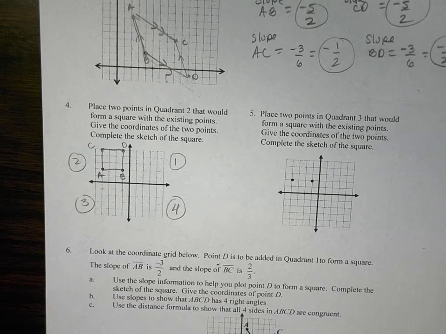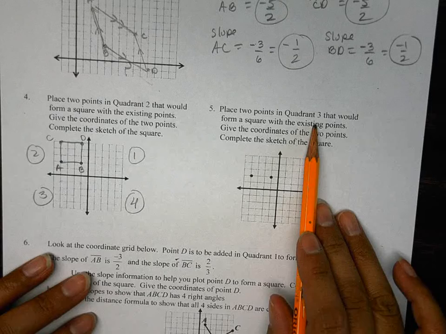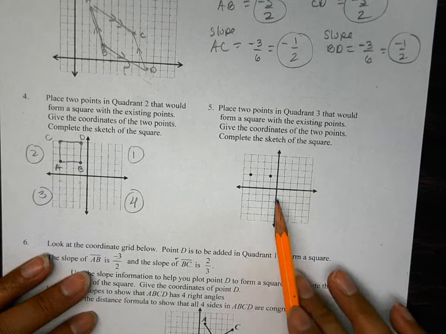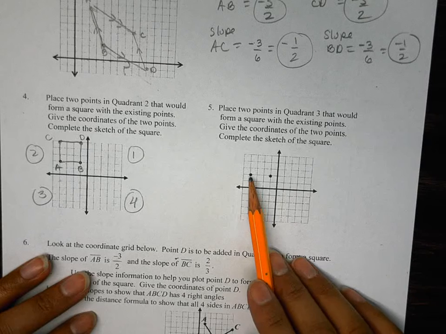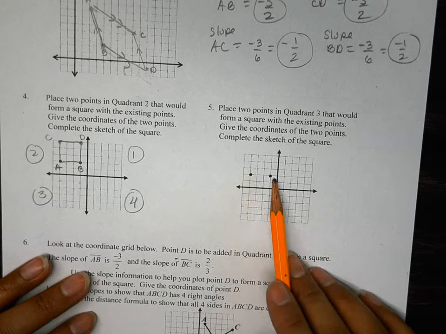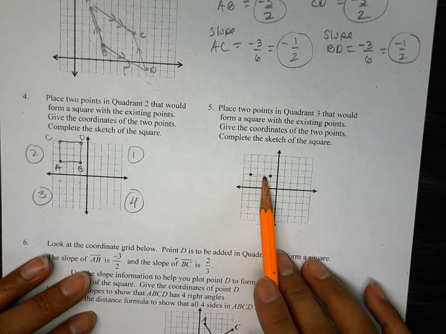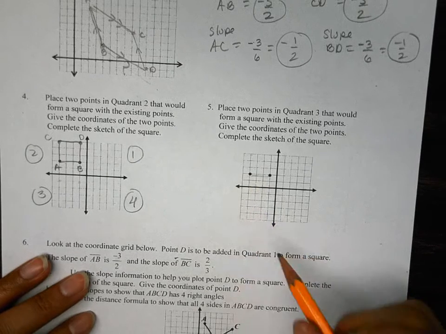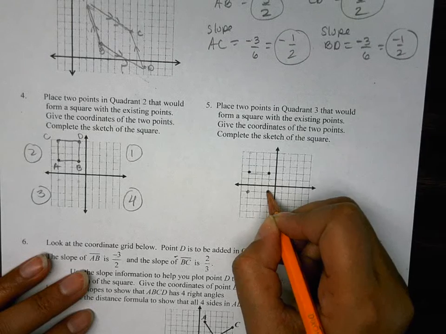Okay. 5. Place 2 points in quadrant 3. So now we want it down here. That's the one I did and erased quickly. So instead of going from these 2 dots up 3, which direction are we going to go? Down. And why 3? Because the distance between these 2 points is 3. We want it to be a square. 1, 2, 3. 1, 2, and 3.